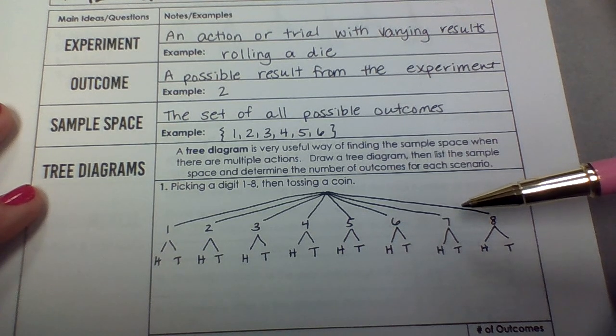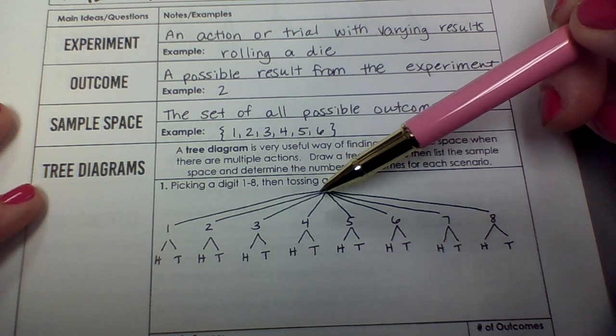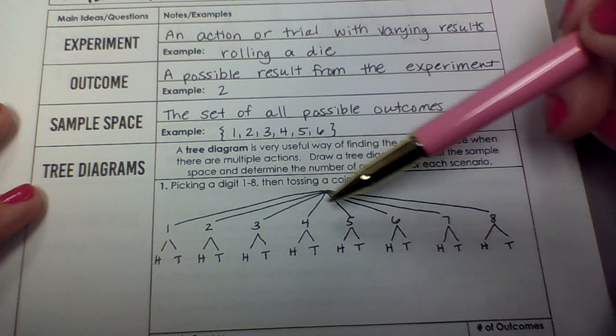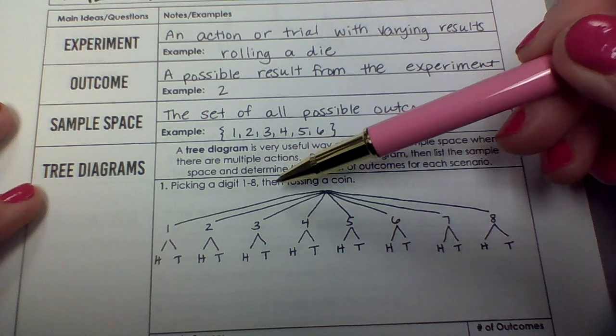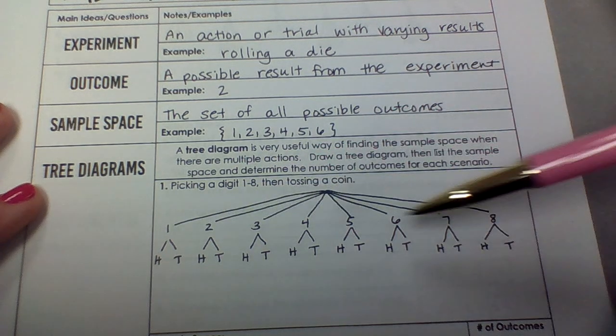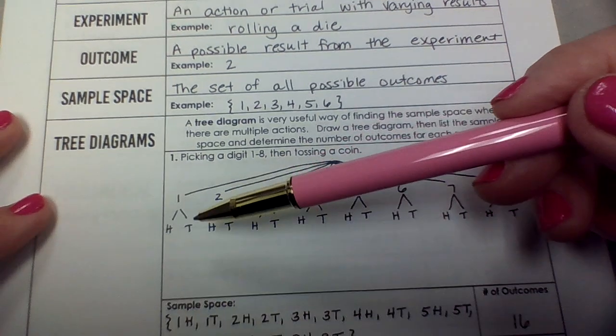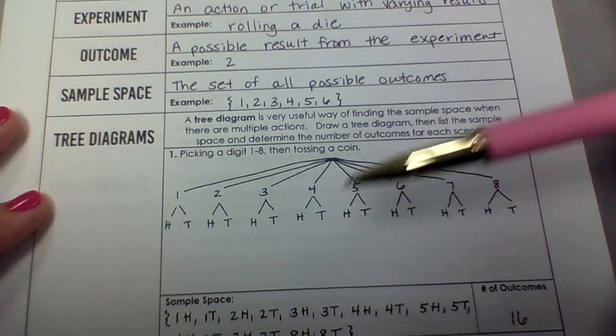So, picking a digit 1 to 8, then tossing a coin. Your first thing in your tree diagram is the fact that you have 1, 2, 3, 4, 5, 6, 7, and 8. But then it says then tossing a coin. So from each one of your 1 through 8, you would also have the possibility of getting a heads or a tails. So there's our tree diagram.